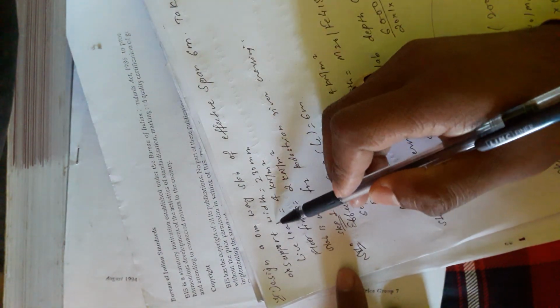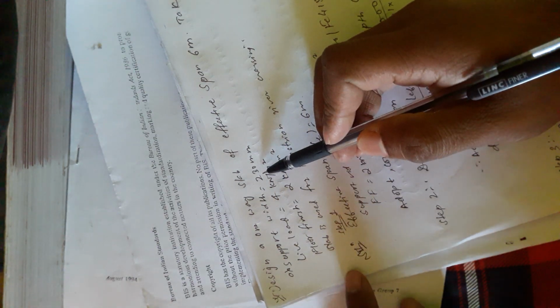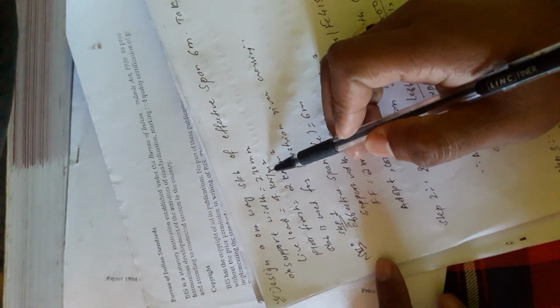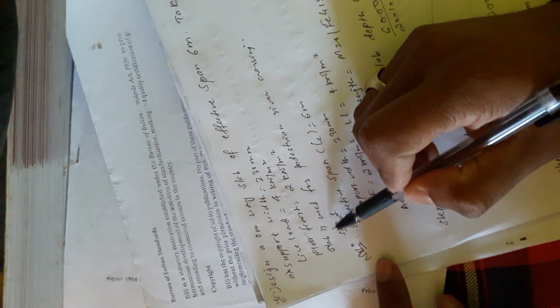Today we are going to learn how to design a one-way slab of effective span 6 meter in a numerical way. So let's start. Given support width of 230 mm, live load of 4 kN per meter square, floor finish 2 kN per meter square, and the slab is used for a pedestrian river crossing, which means we have to design the slab for a bridge.